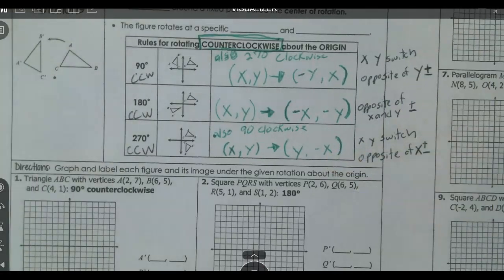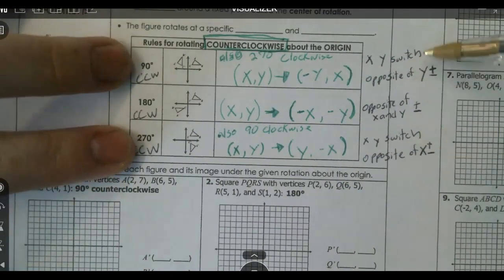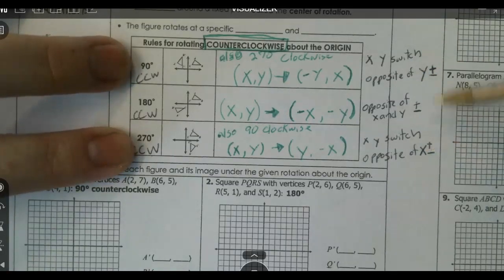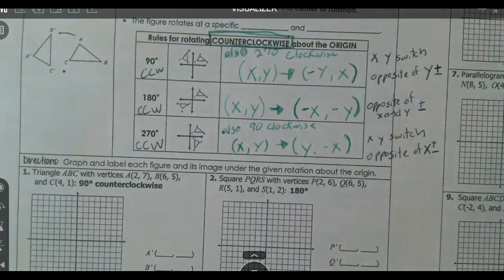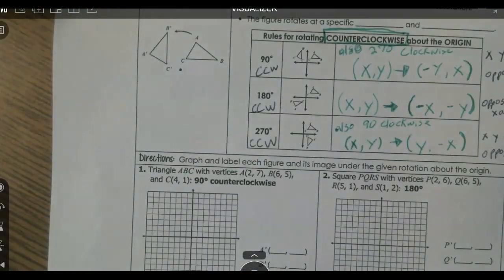Okay, so just take a brief moment, look at our rules. Notice the similarities between these two and the differences. Okay, now we're going to go through as many practice problems as we can before you get to your individual practice. Here we go. Let's start with number 1.